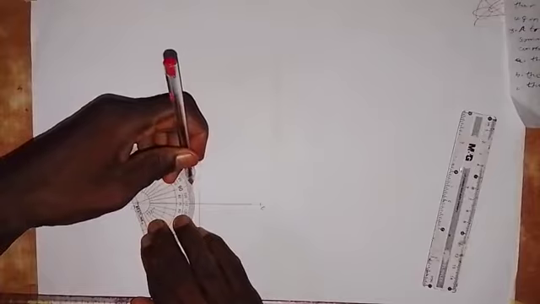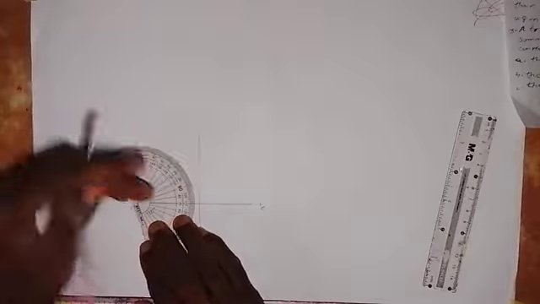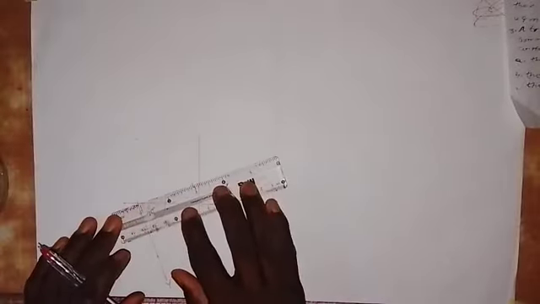So I put a mark here on 90, and I have this point. I'm going to draw a line from point B through this point that we just put on the paper. So the line goes like this, of any length.